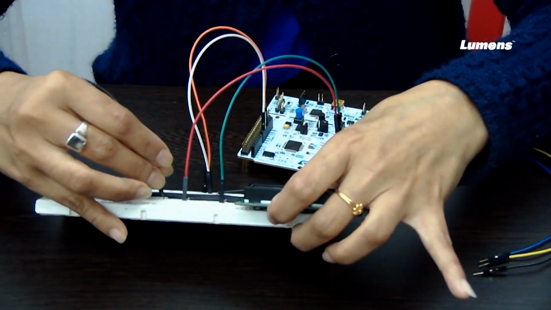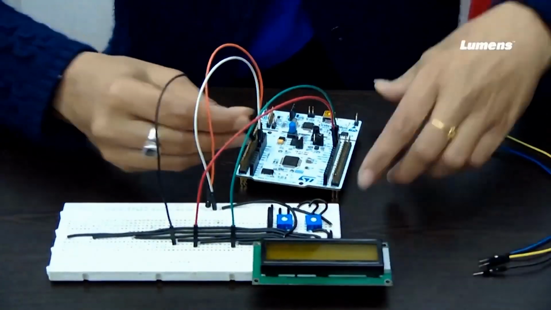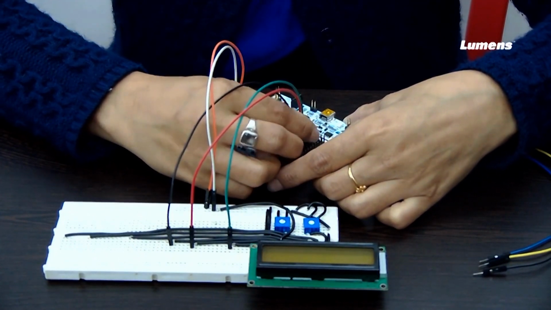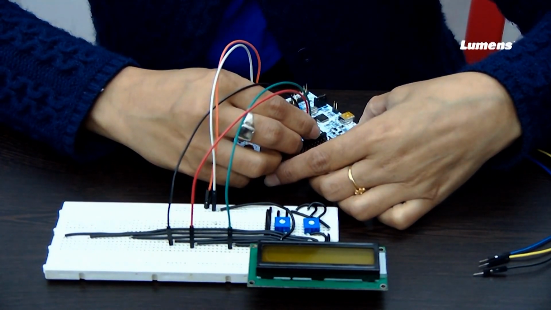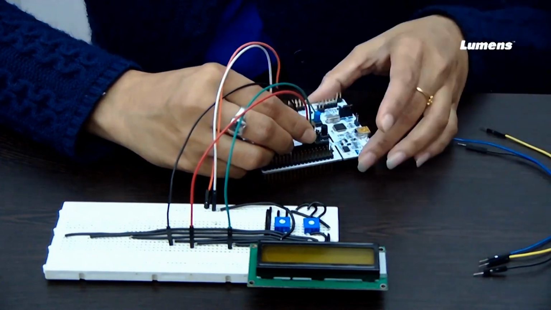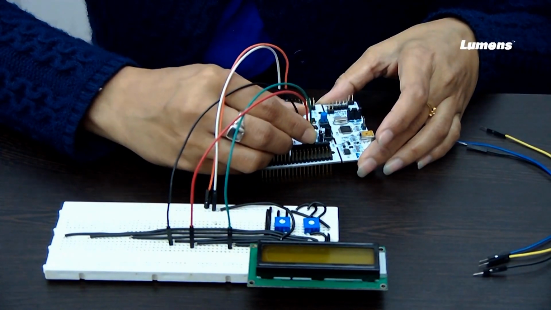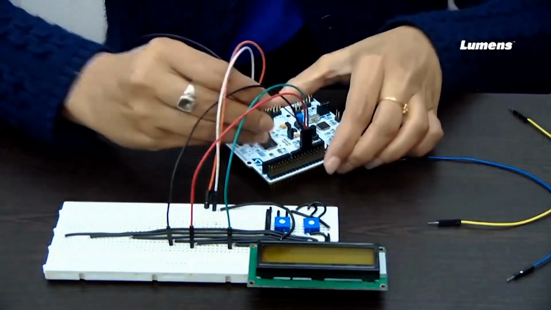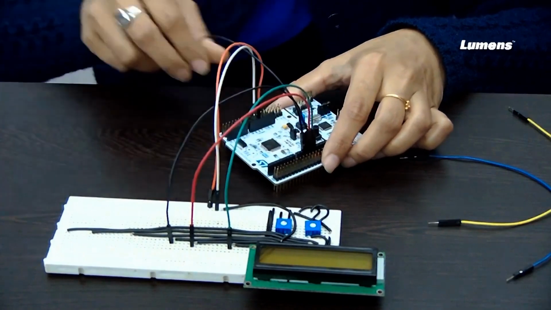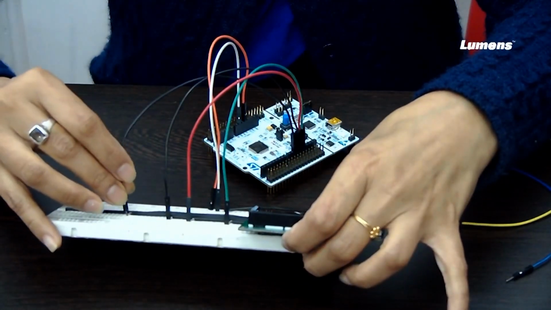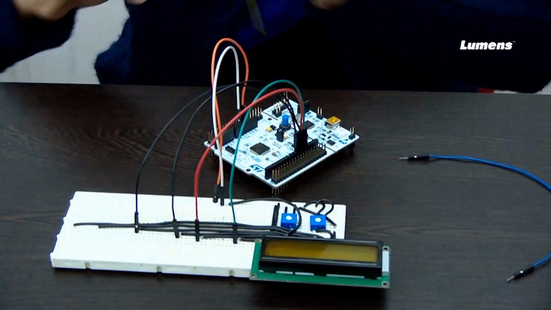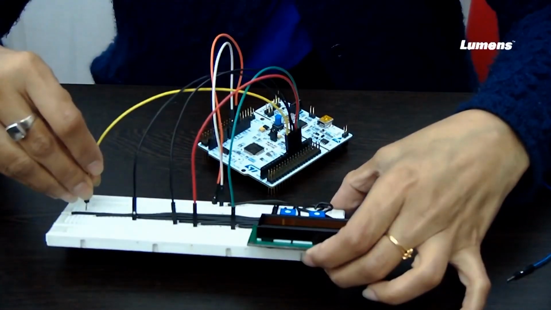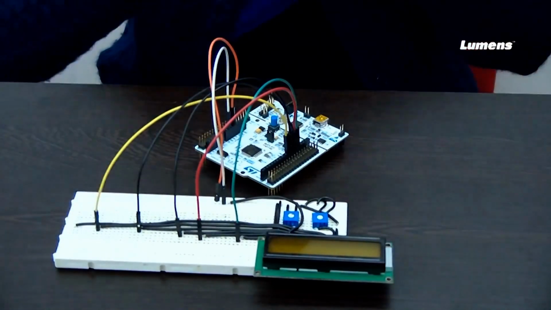Now let me connect DB4 to DB7 to D11, D10, D9 and D8.